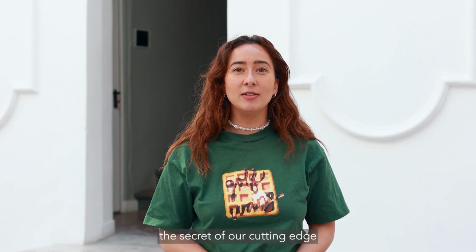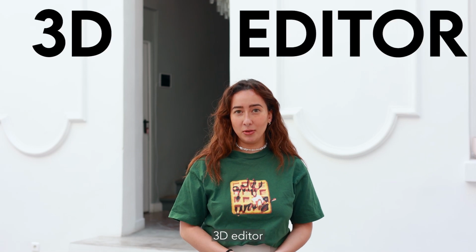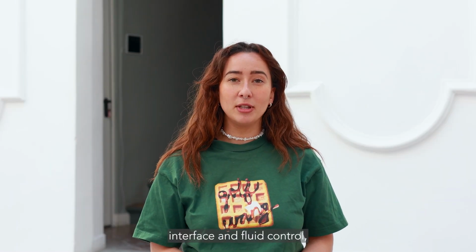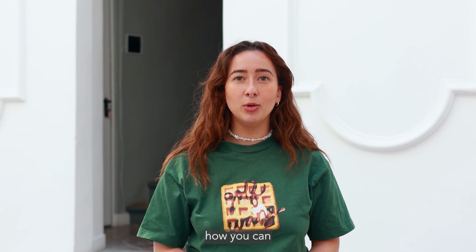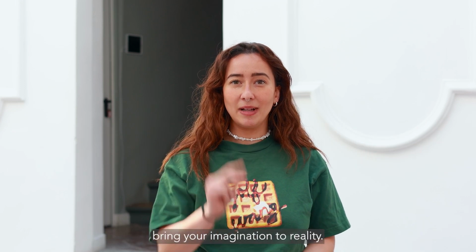Hi everyone! Join me in this tutorial video as I unveil the secret of our cutting-edge 3D editor. With our user-friendly interface and fluid control, you will be amazed at how you can bring your imagination to reality. Let's go!